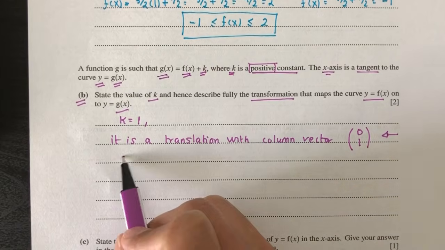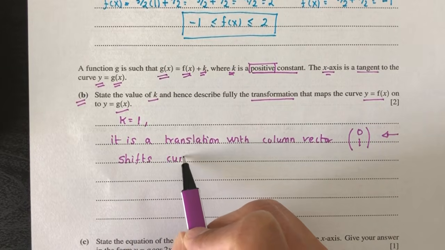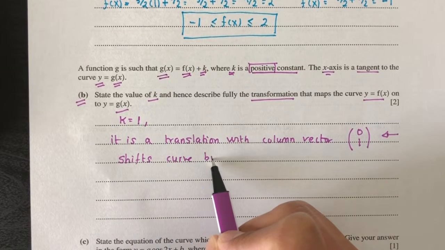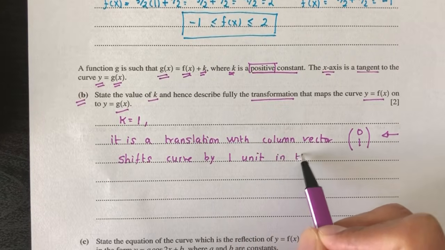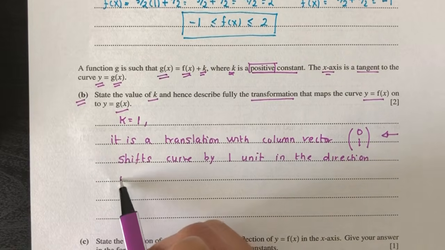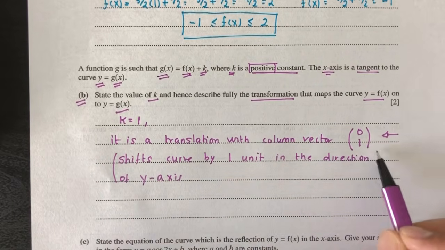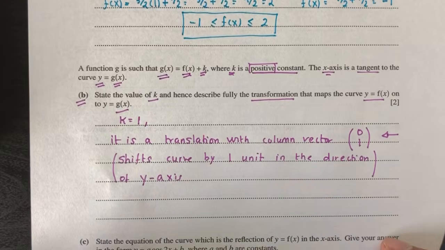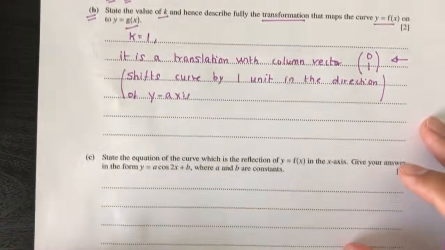Or you can write it shifts the curve by 1 unit in the direction of the y-axis. That could be one answer as well, but I like this one. It's the same thing. Now let's move on to part C.